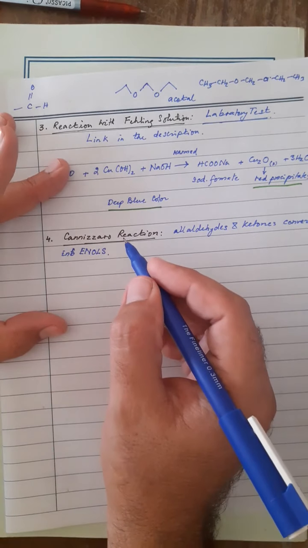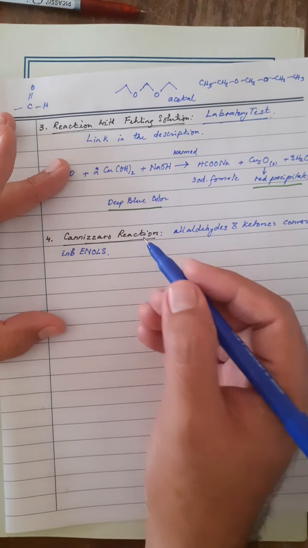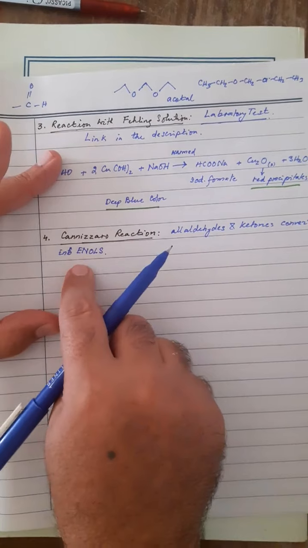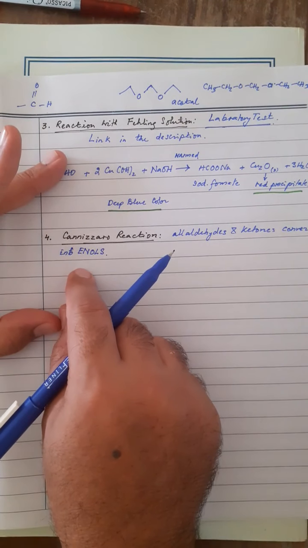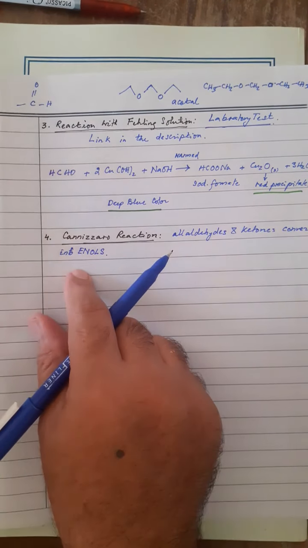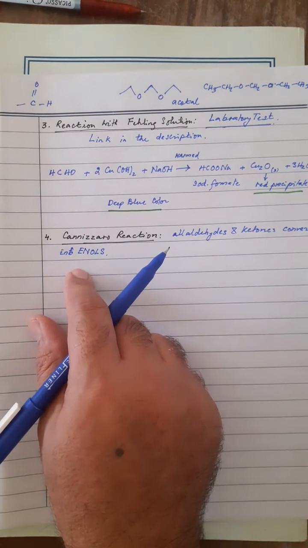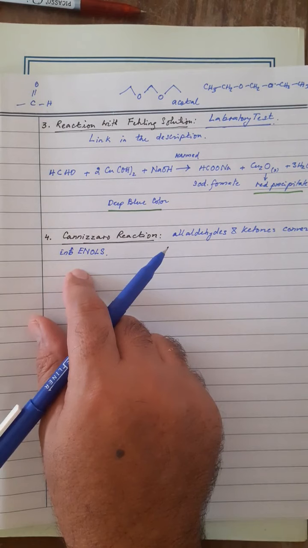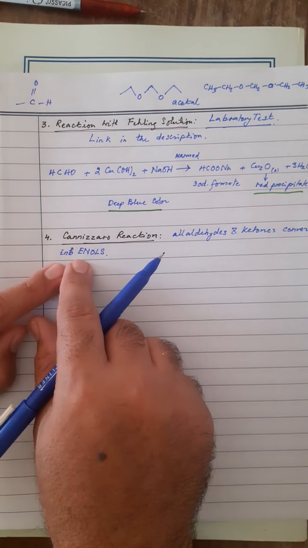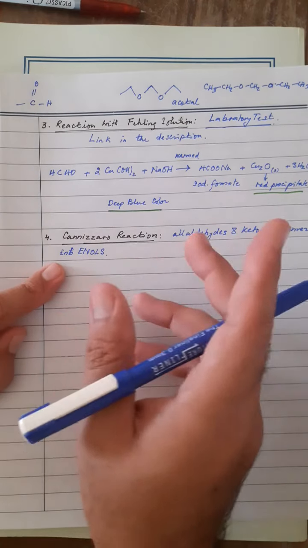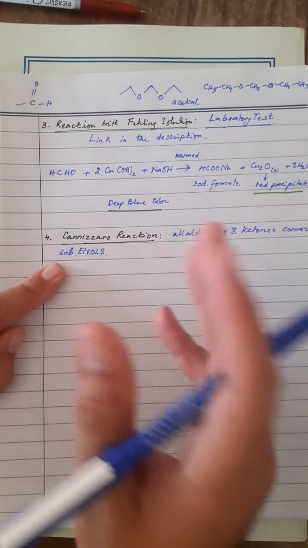Now you might be thinking, what is an enol? Enol basically is a functional group, or it is for the higher classes. In our textbook, they never mentioned enol anywhere. Okay. En for alkene, ol for alcohol.